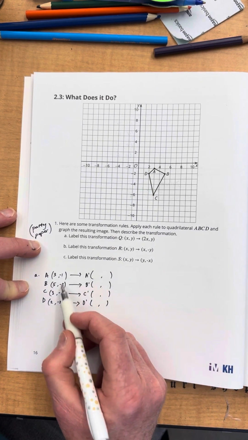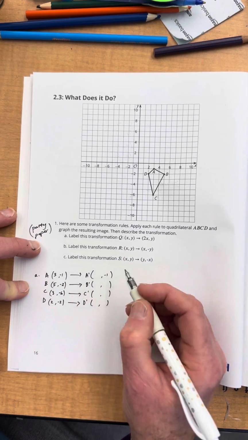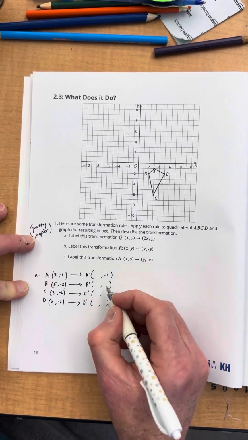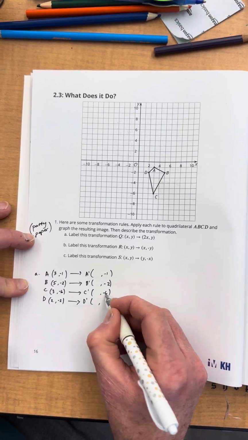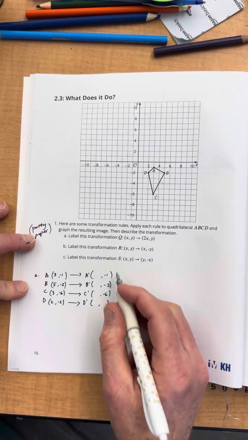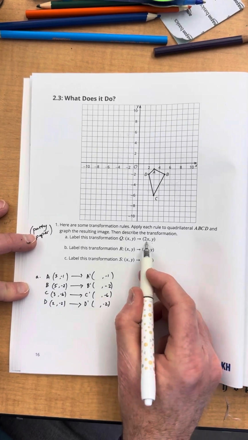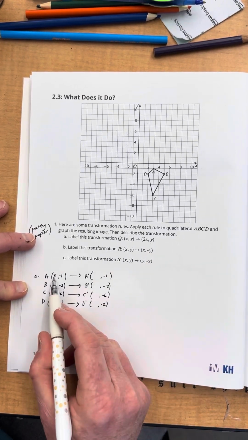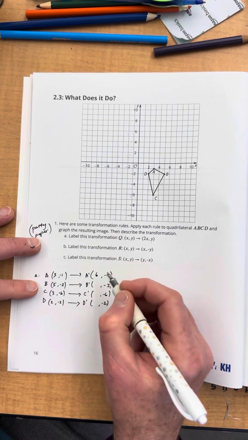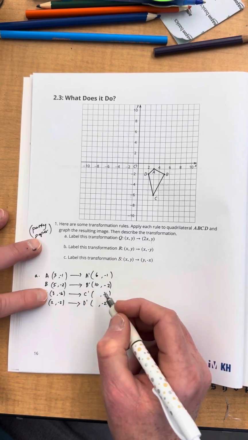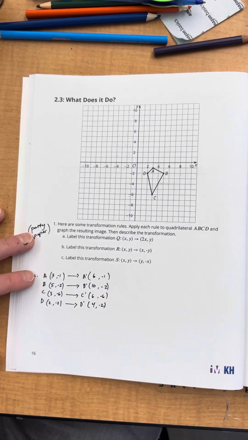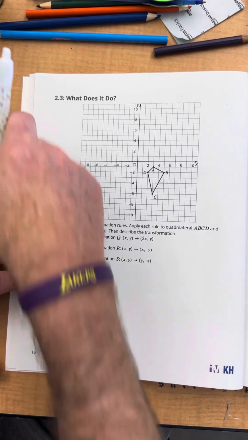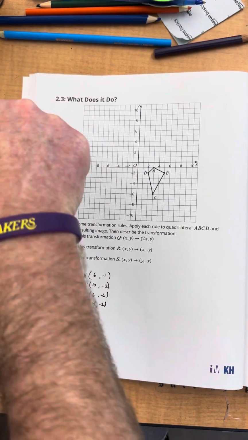So we know y is going to stay the same, so let's just knock those out. -1, -2, -6, and -2, because y stays the same. X doubles, so 2 times 3 is 6, 2 times 5 is 10, 2 times 3 is 6, 2 times 2 is 4. So let's start plotting these. So we'll go red for these.